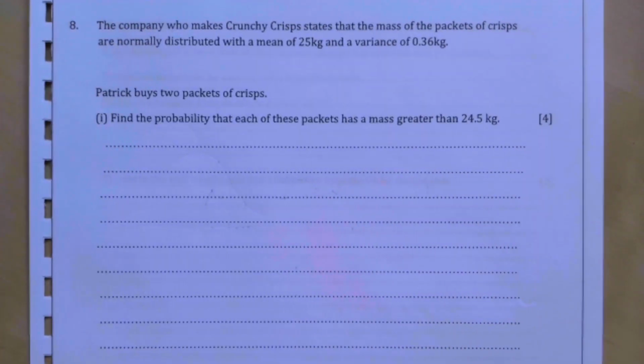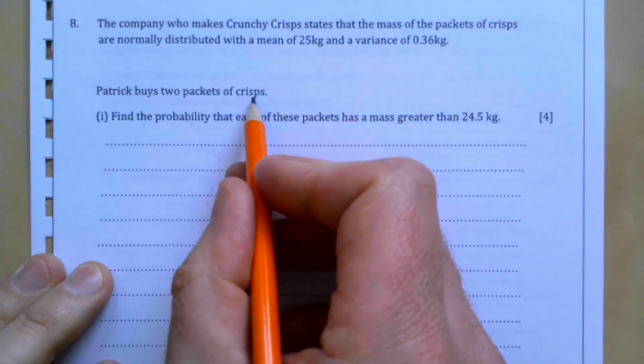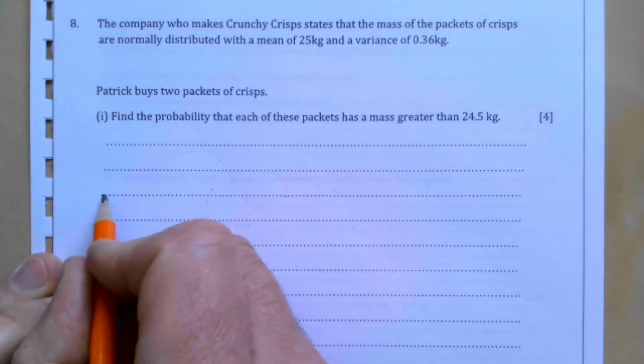So the company who makes Crunchy Crisps states the mass of the packets of crisps are normally distributed with a mean of 25 kilograms and a variance of 0.36. Patrick buys 2 packets of crisps. Find the probability that each of these packets of crisps has a mass of greater than 24.5 kilograms. So he buys 2 bags of crisps. We're going to work out the probability of 1 and then effectively times it by itself, and that would square it.